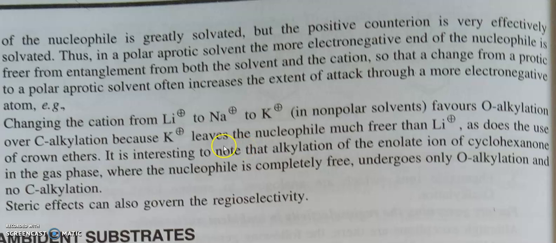Now, changing the cation from lithium plus to sodium plus to potassium plus in a nonpolar solvent favors O alkylation over C alkylation, because K plus leaves the nucleophile much freer than lithium plus.